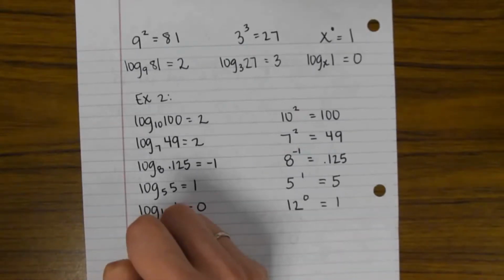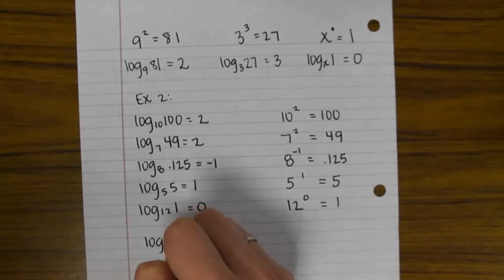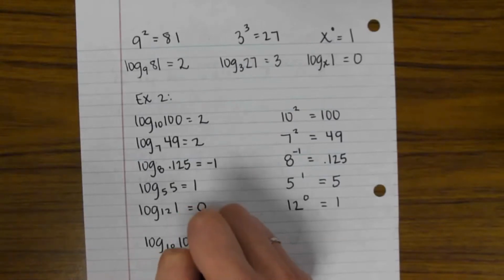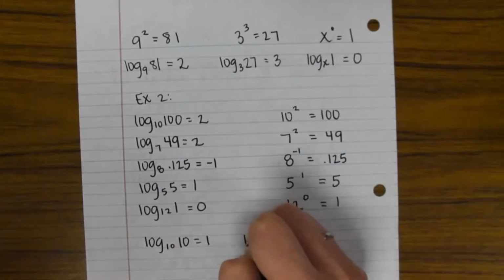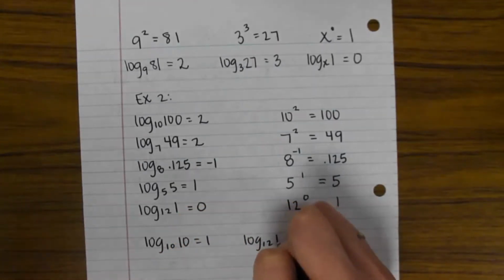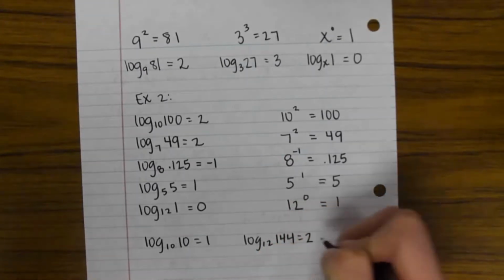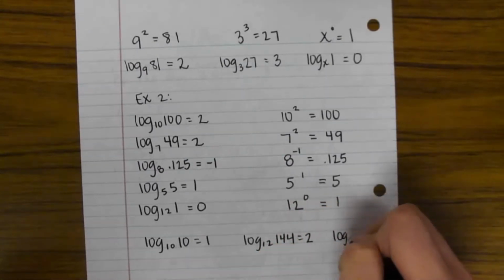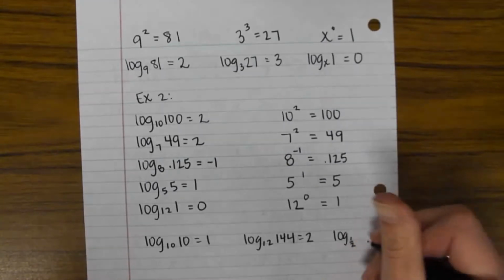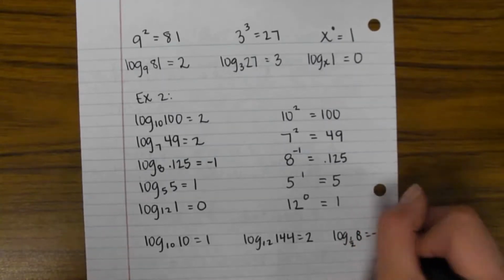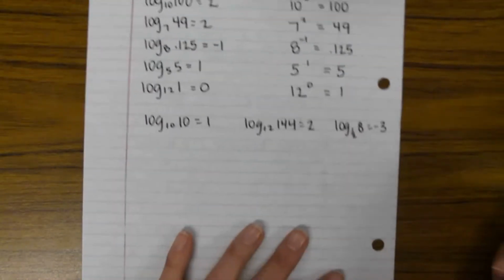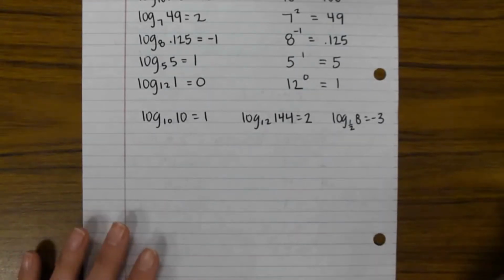You try a couple. Try log 10 of 10 equals 1. Log 12 of 144 equals 2. And log of 1/2 of 8 equals negative 3. Pause the video here and try these on your own.